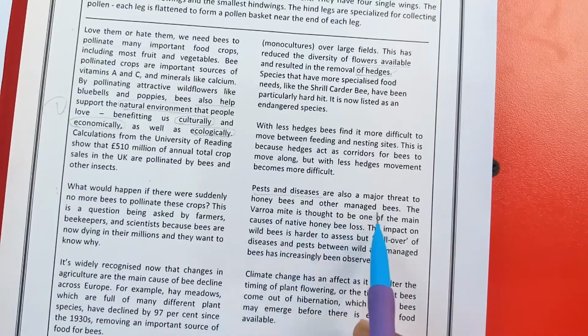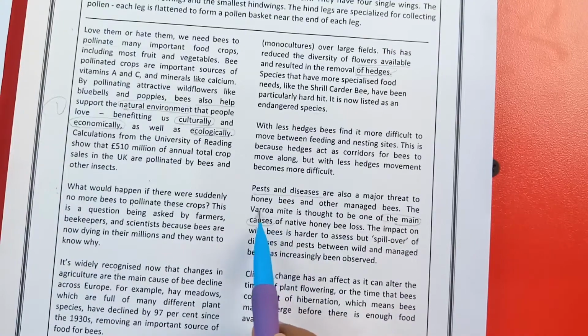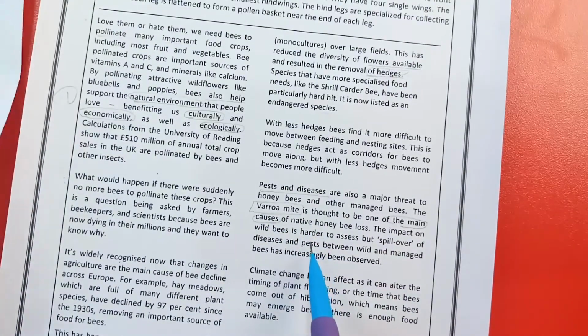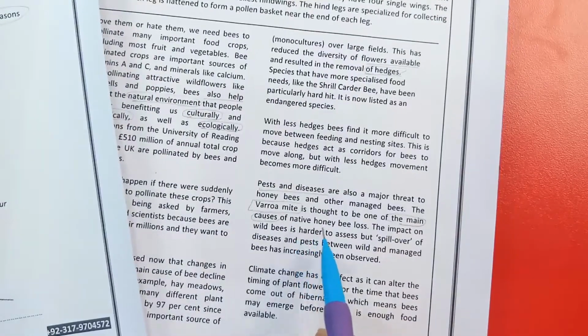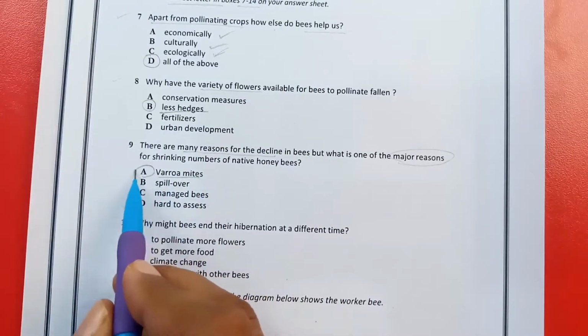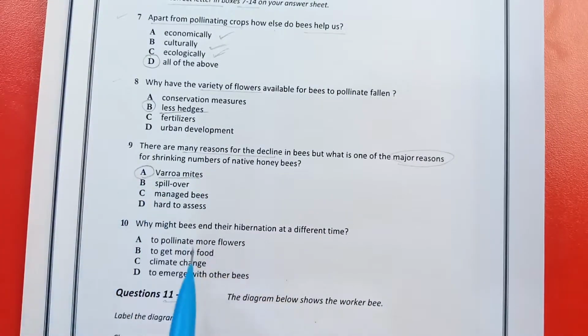For honey bees and other managed bees, the varroa mite is thought to be one of the main causes. One of the major reasons is the varroa mite. The varroa mite is considered one of the major causes of the native bee loss. So varroa mite here is A. So the answer is A.